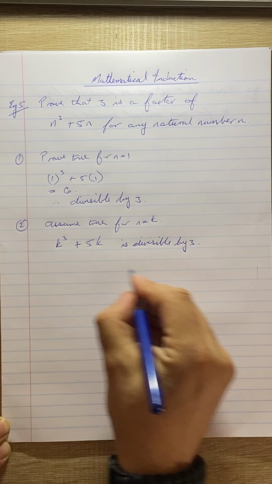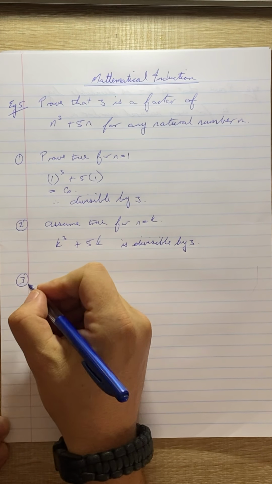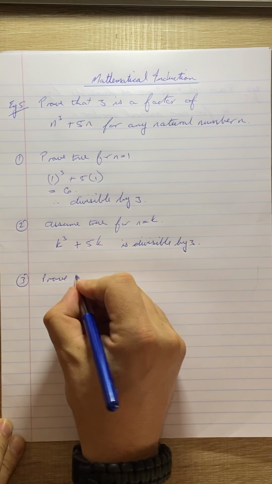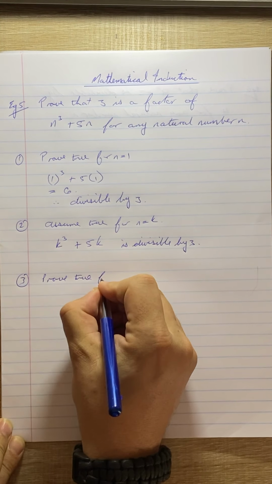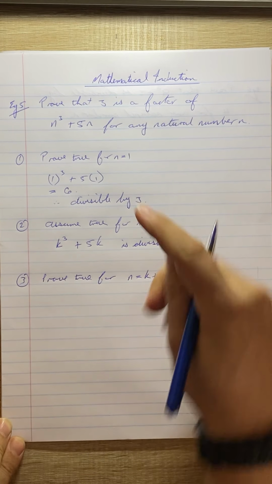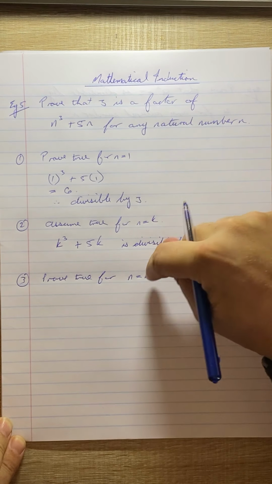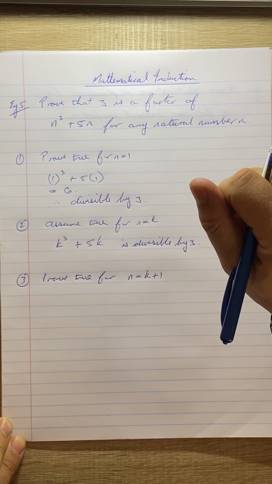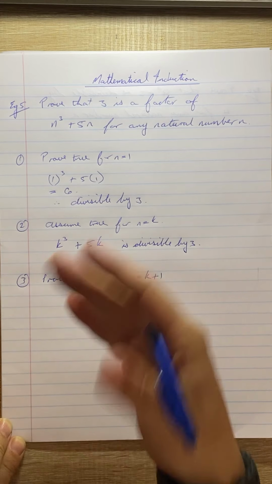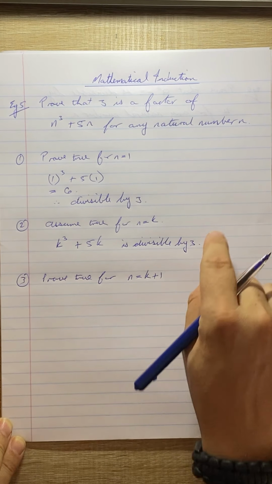Then step 3, we have to prove true for n is equal to k plus 1. So these 3 steps, 1, 2, 3, are exactly the same as those other examples. The only difference comes here with step 3, how we prove it, if it's divisible or not.